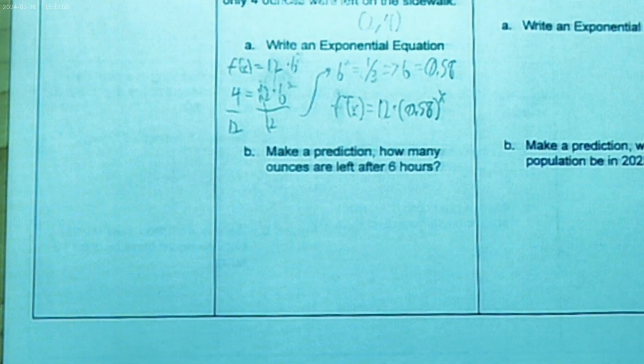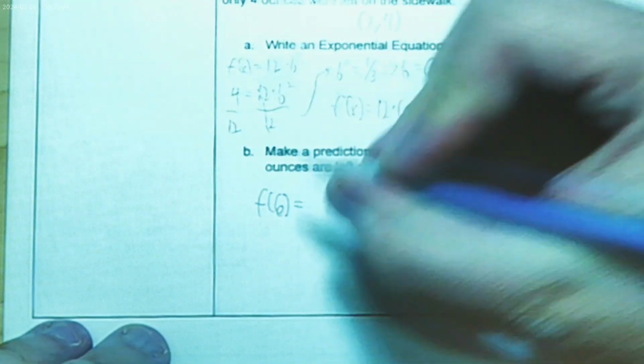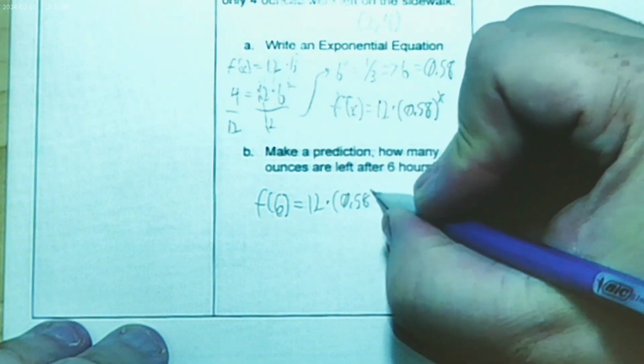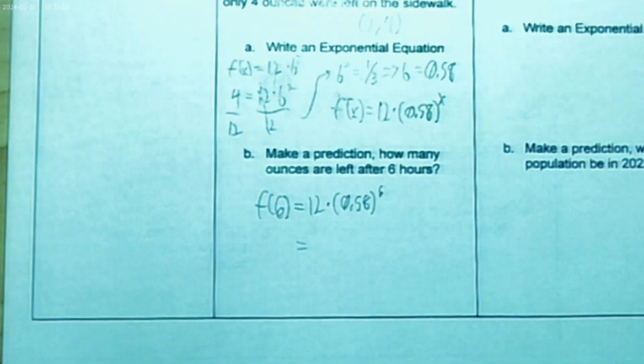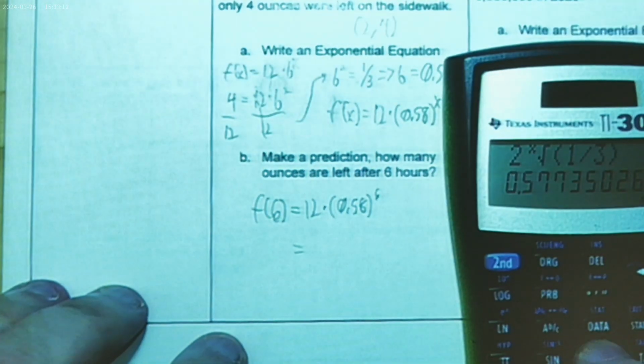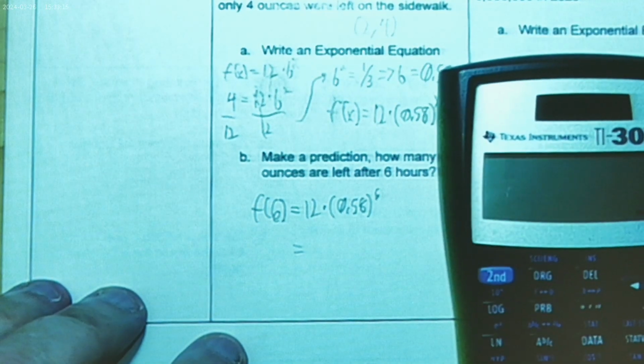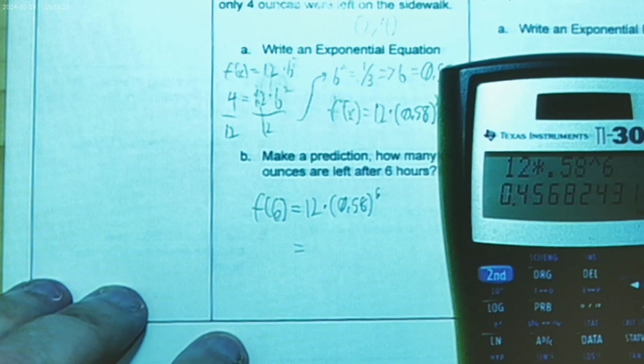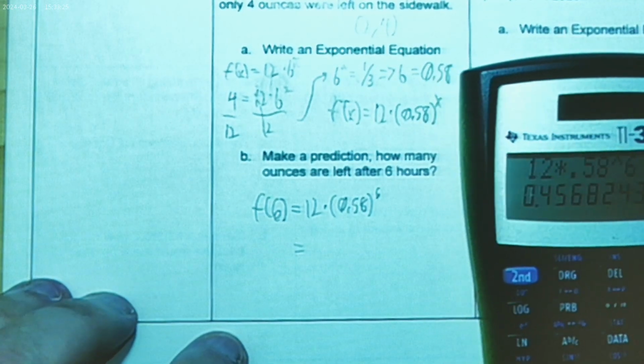So how many ounces are left after 6 hours? Well, all right. 12 times 0.58 to the 6. Let's see how many are left. Hmm.